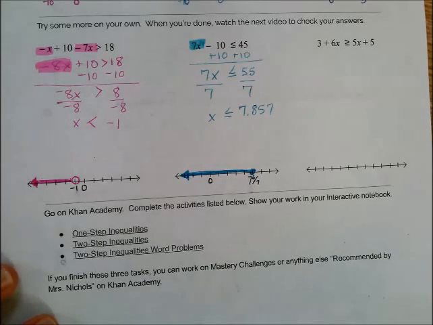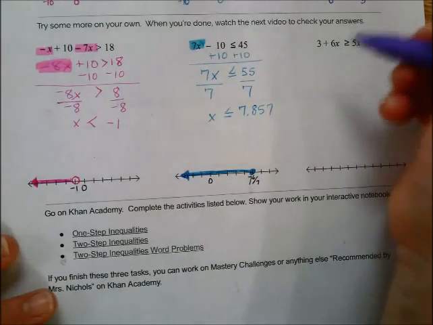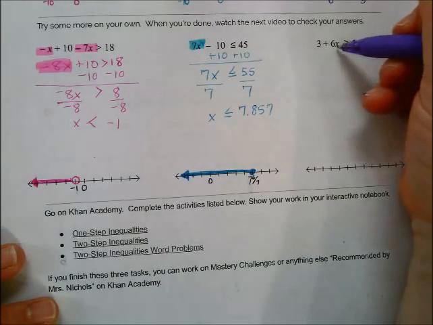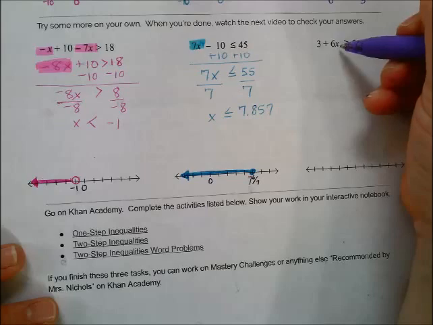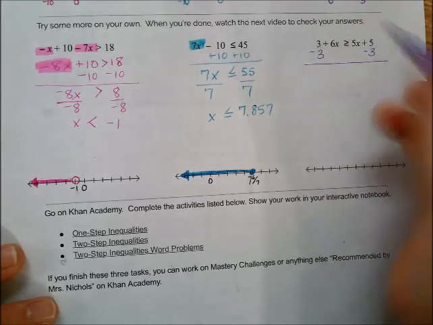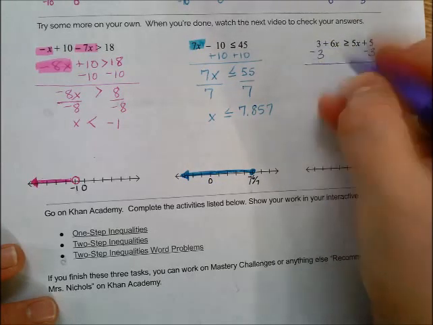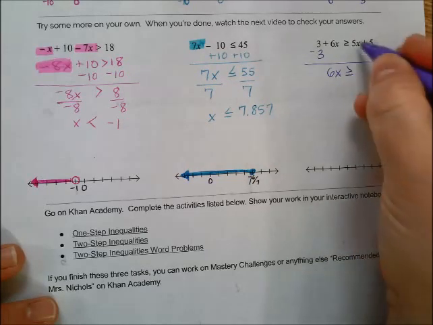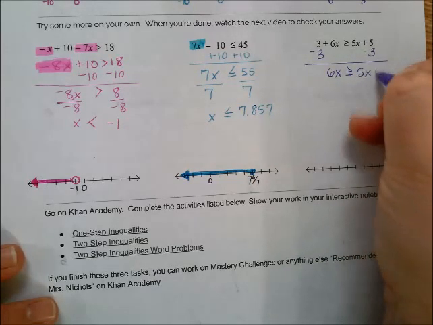Let's take a look at our third and final problem in this section. 3 plus 6x is greater than or equal to 5x plus 5. I need to get my x's on one side and my constants on the other. Let's put the x's on the left-hand side. So if I want x's on this side, 6x can stay, but 3 needs to go. So I'll start by subtracting 3 from both sides. When I do this on the left, those 3's cancel out, but that 6x stays. So I end up with 6x is greater than or equal to 5x plus 2.